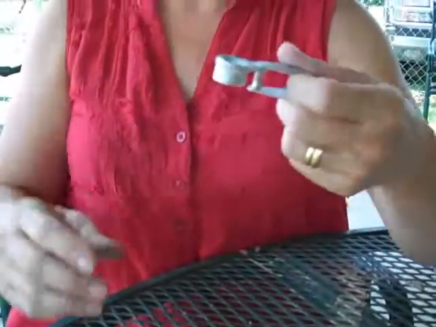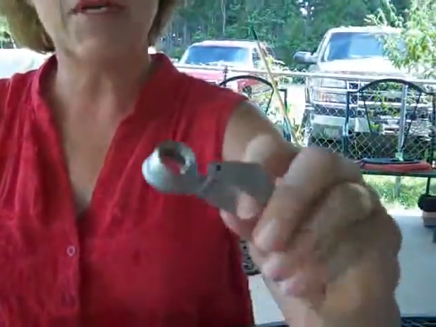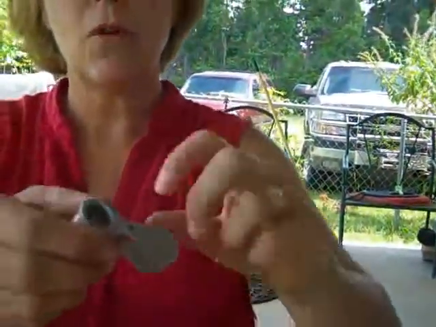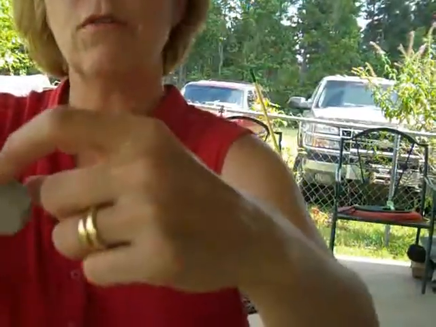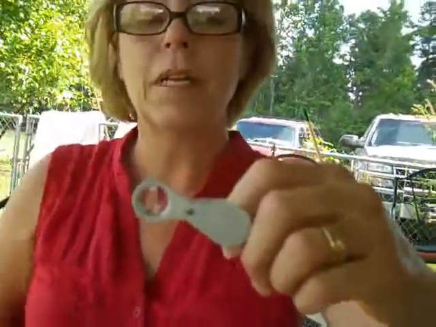Okay, and so 2 more things real quick. I don't want to make this video too long. Okay, this is going to be your hand lens. And I want you to hold it, put your finger right through that little opening, and then if you have glasses on, take them off.